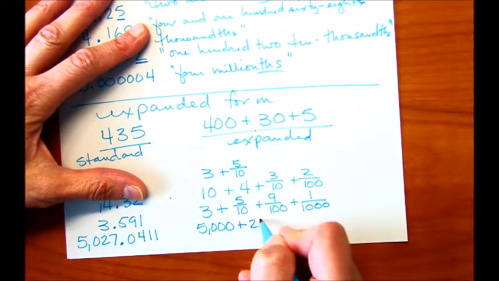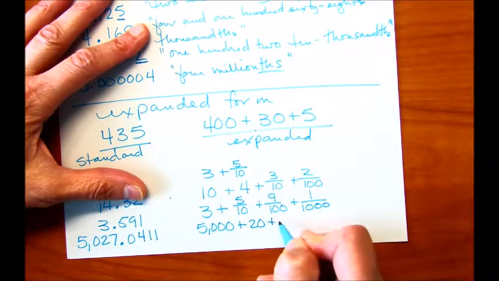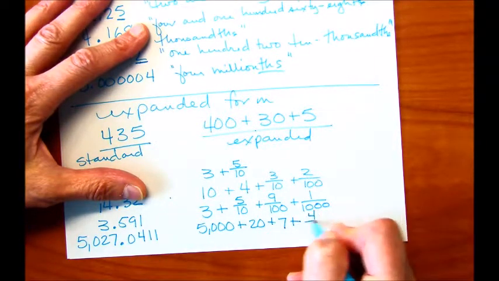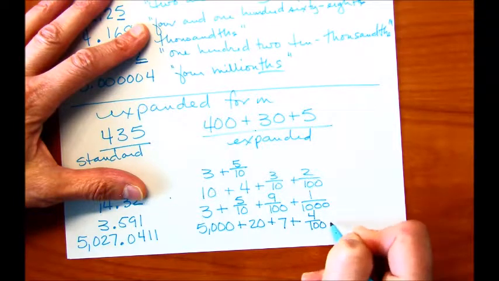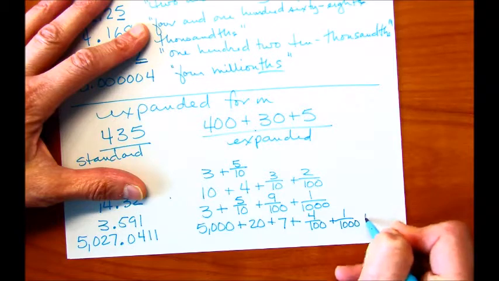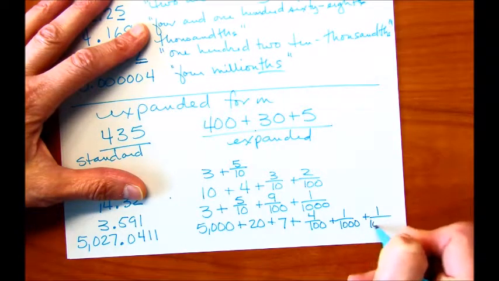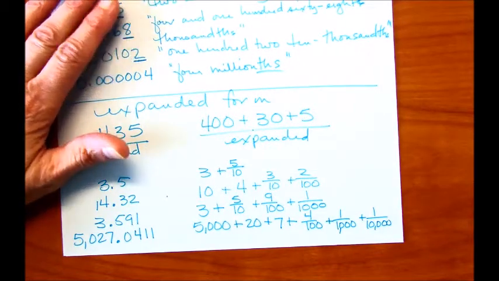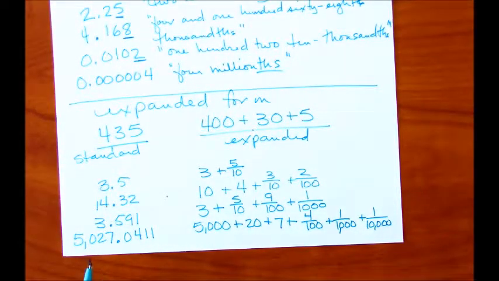So 20 plus 7. We don't have tenths, but we have 4 hundredths. We have 1 thousandths and 1 10,000ths. And that's how you would write these standard decimal mixed numbers into expanded form.